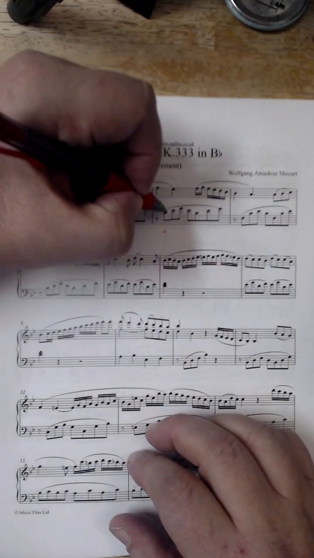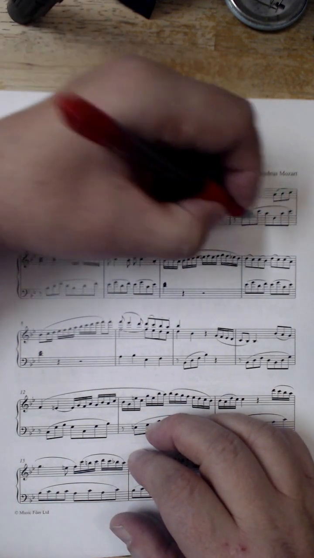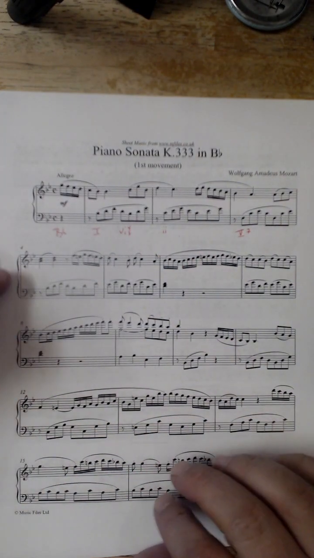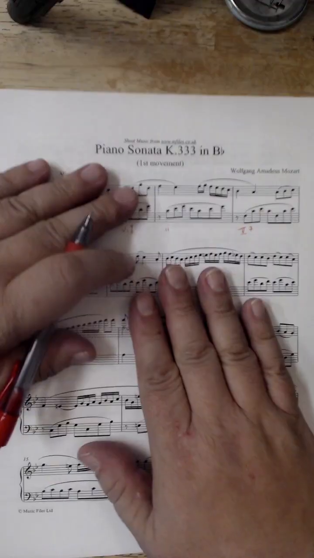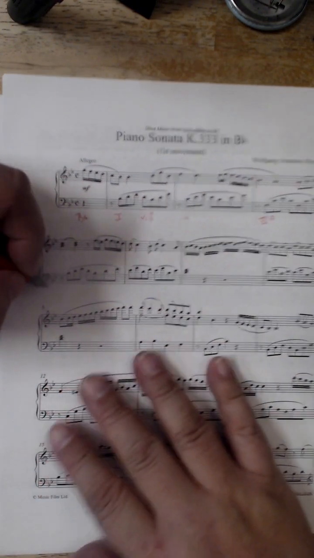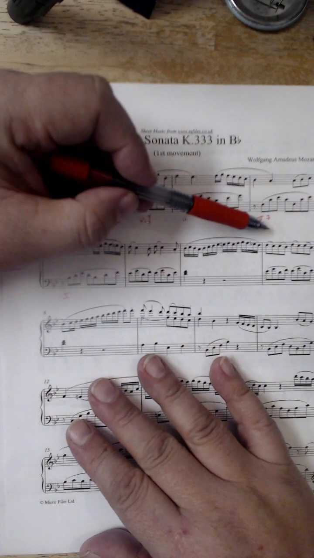Then my 2 right here, C, E, G, E flat, right? So it's minor. And that stays pretty consistent. And I have a 5-7 right here. Okay. And then I'm back over. Sorry about the focus on this. It's an old webcam. And here's my 1 chord, which we would expect after there, right?